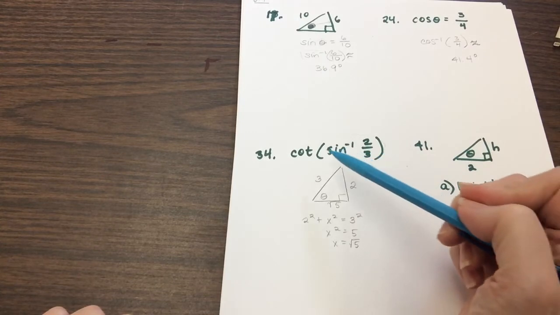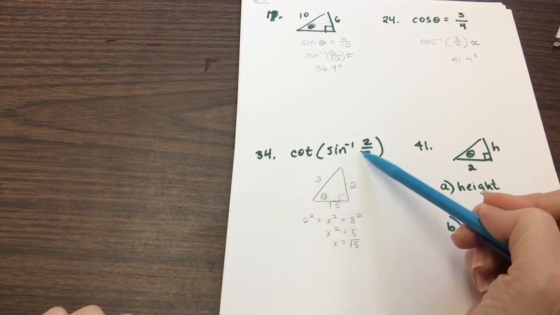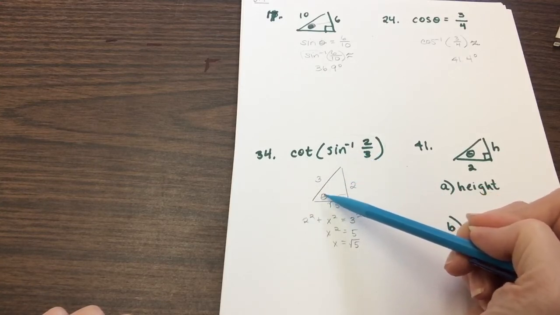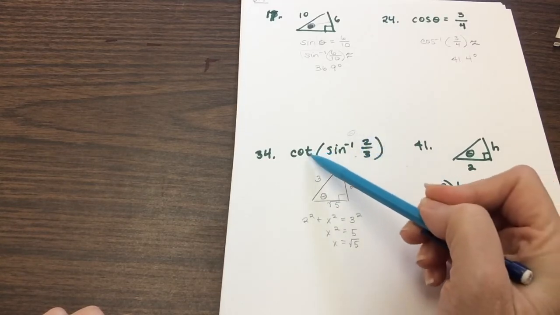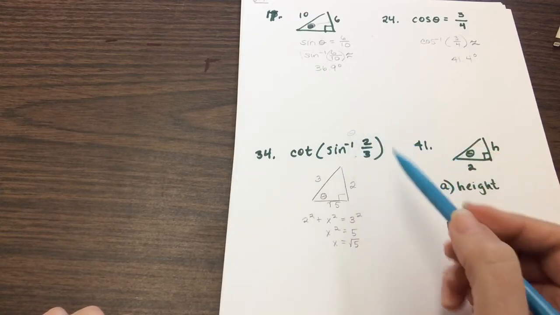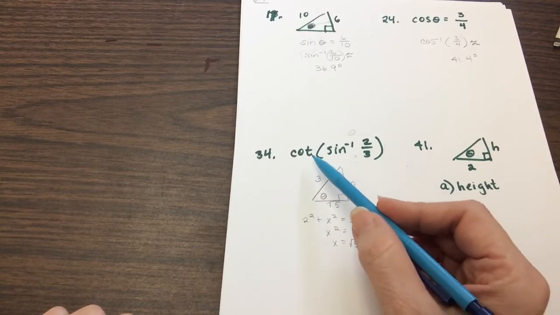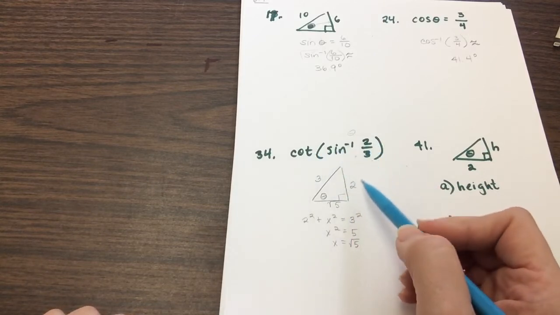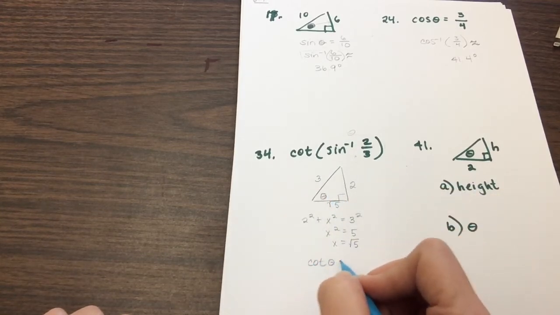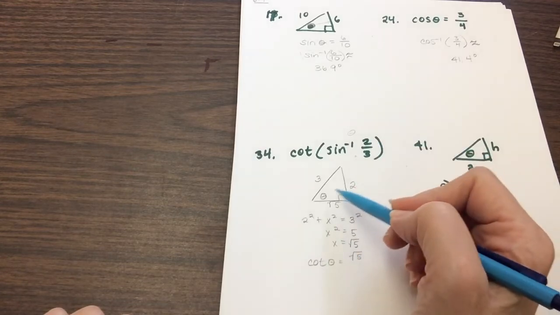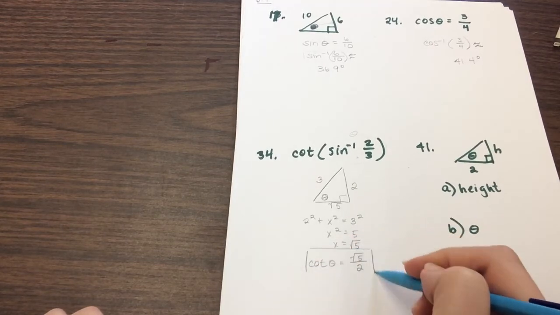All right. Now it's asking me for the cotangent of that angle. So I used my inverse relationship to find what that angle was. I know that's what that's asking for. It's asking for the angle. And if I were looking for the cotangent of theta, the cotangent is the reciprocal of tangent. Tangent is opposite over adjacent, so cotangent is adjacent over opposite. So I've got adjacent over opposite, and that's my answer.